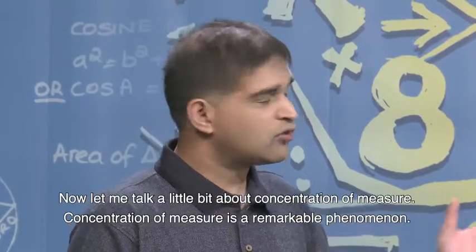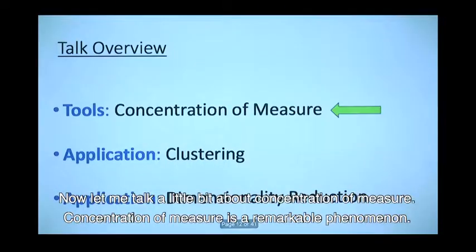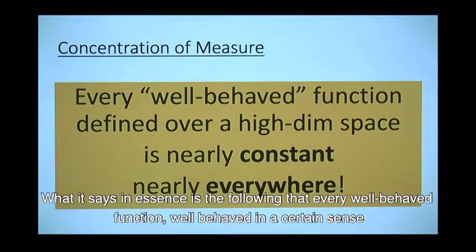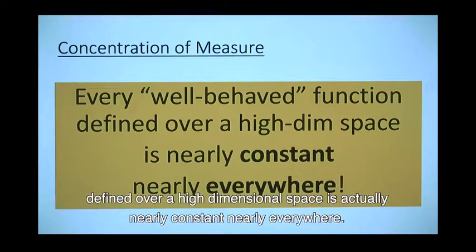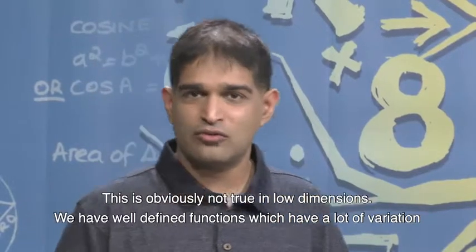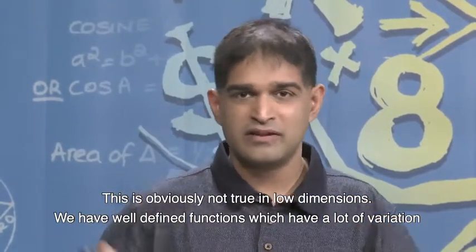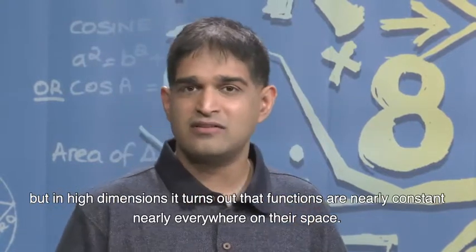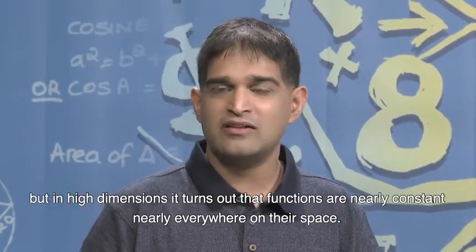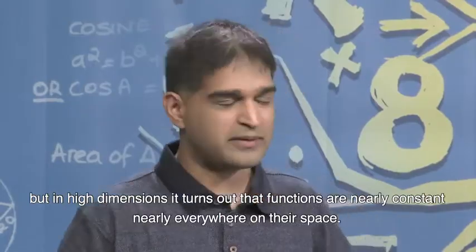Let me talk a little bit about concentration of measure. Concentration of measure is a remarkable phenomenon. What it says in essence is the following: every well behaved function, well behaved in a certain sense, defined over a high dimensional space is actually nearly constant nearly everywhere. This is obviously not true in low dimensions. We have well defined functions which have a lot of variation, but in high dimensions it turns out that functions are nearly constant nearly everywhere on their space.